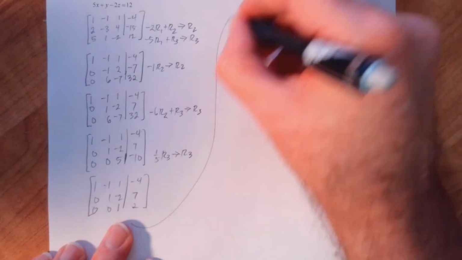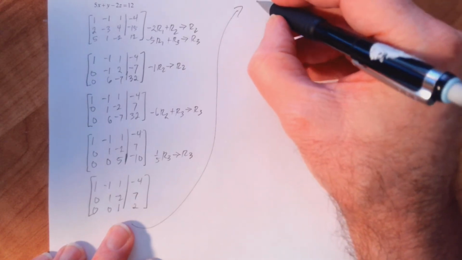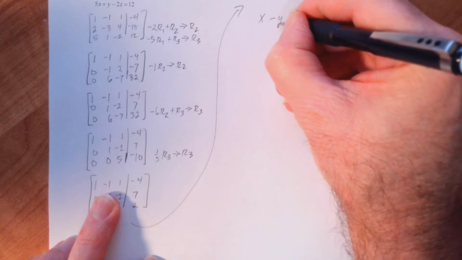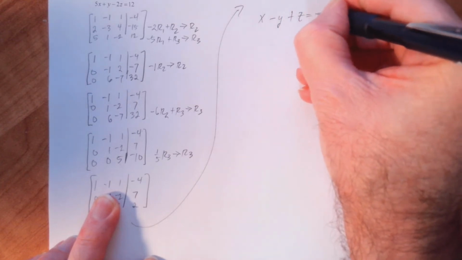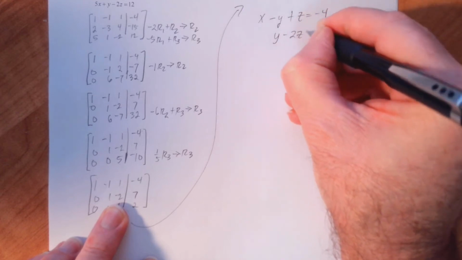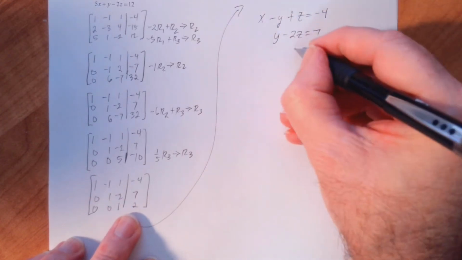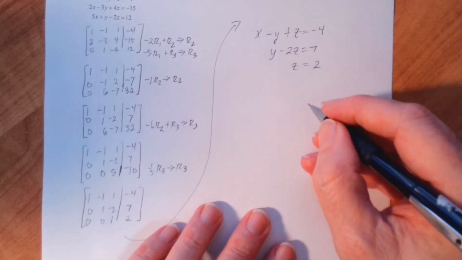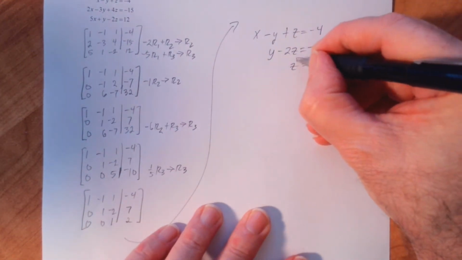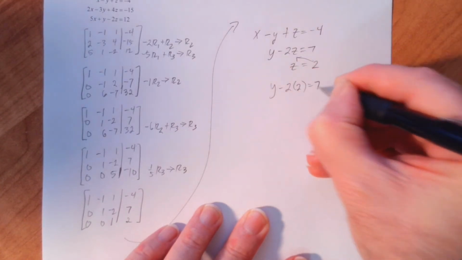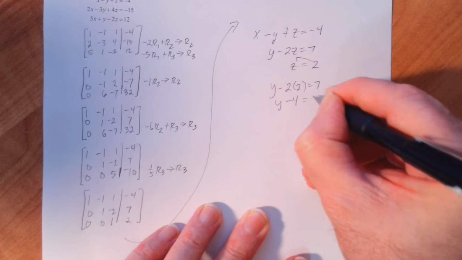Let's go ahead and write our equation up here, our system. It'll be x minus y plus z is negative 4. Y minus 2z is 7. And z equals 2. So we can replace this z with 2. We get y minus 2 times 2 is 7, or y minus 4 is 7.